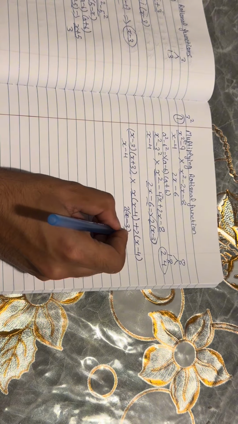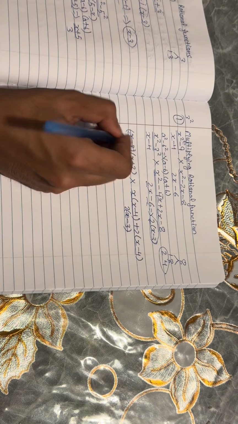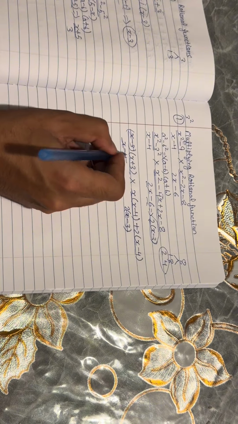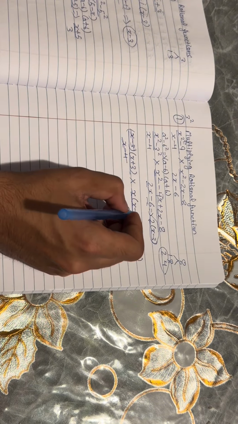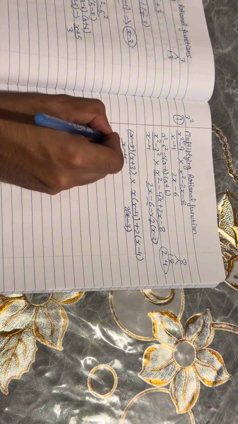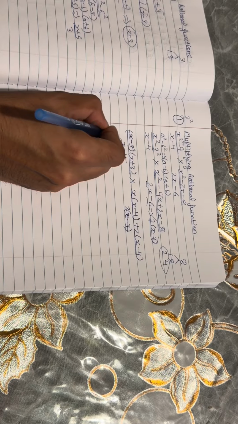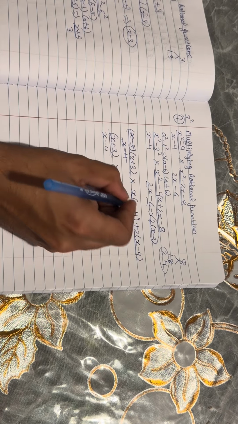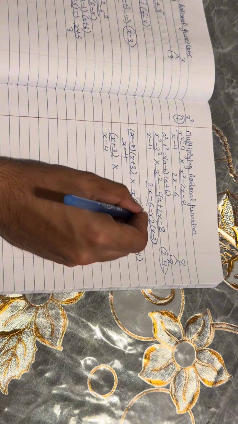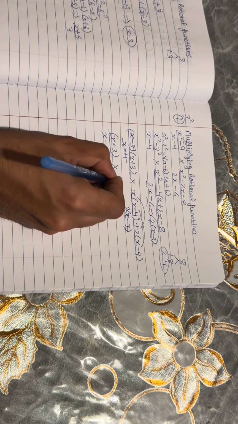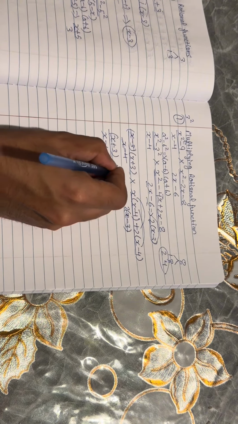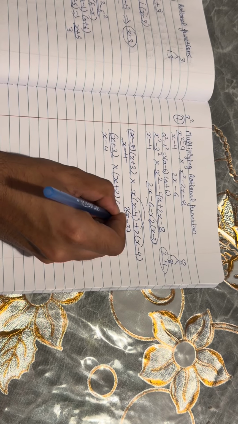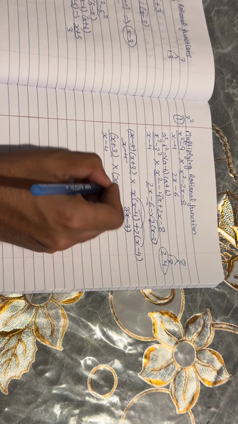So this x minus 3 cancels out with this x minus 3. This x minus 4 cancels out. Let me just simplify it more for you. X plus 3 over x minus 4 into, we'll just write this and this, okay? X plus 2 and x minus 4 divided by 2.